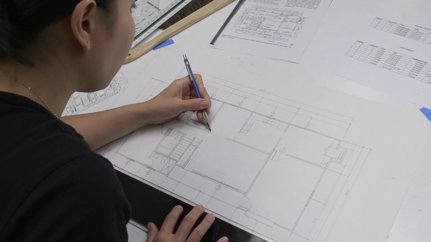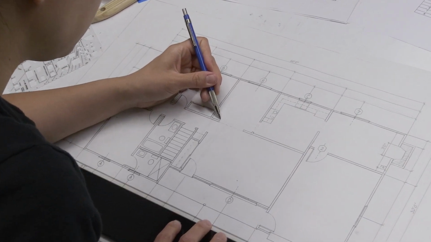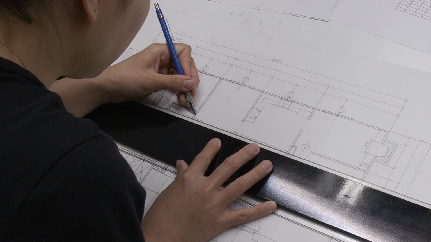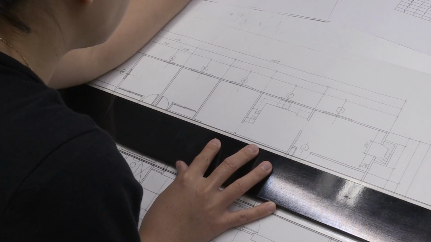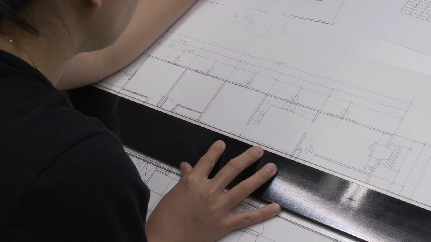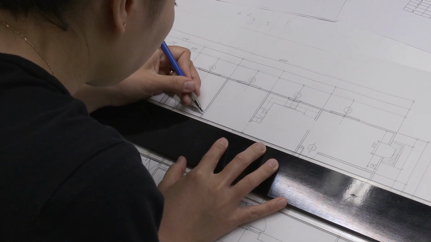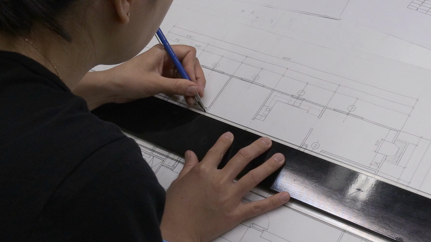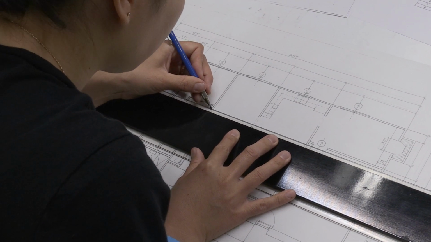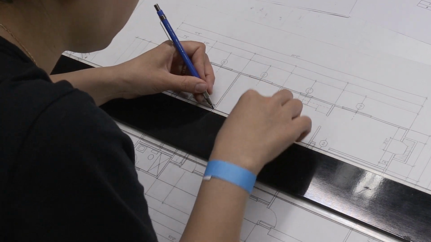So let's do the opening here. So we have the center of this wall. This dimension is from the center of this wall to the end of this wall. So I'm gonna mark center and draw a horizontal line till this opening.